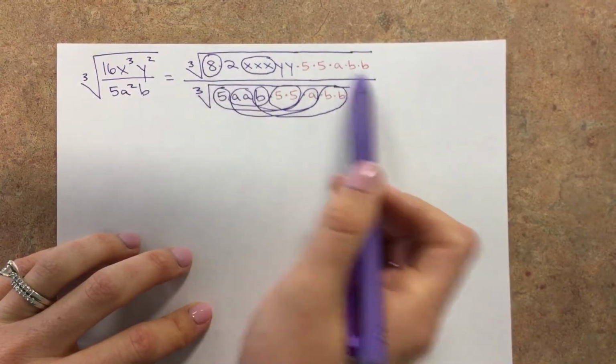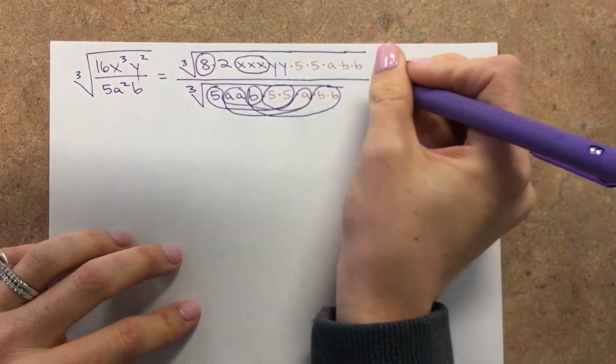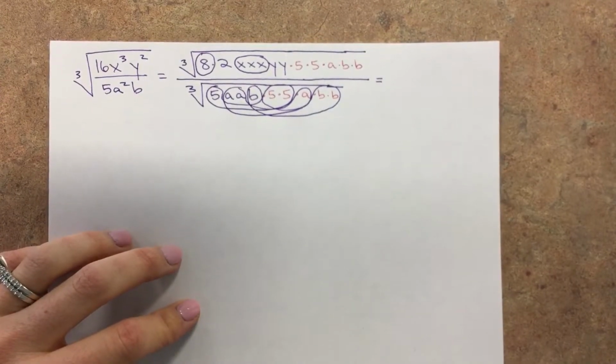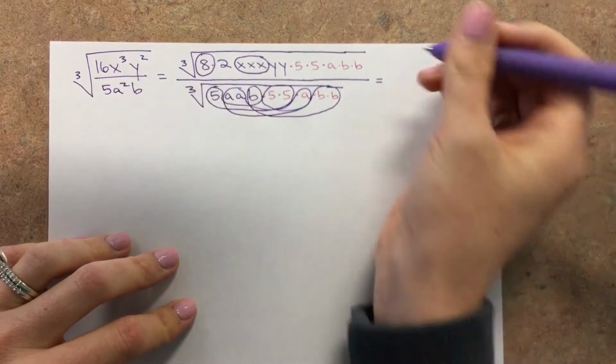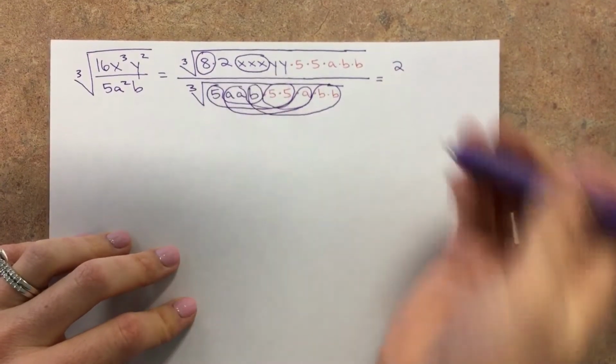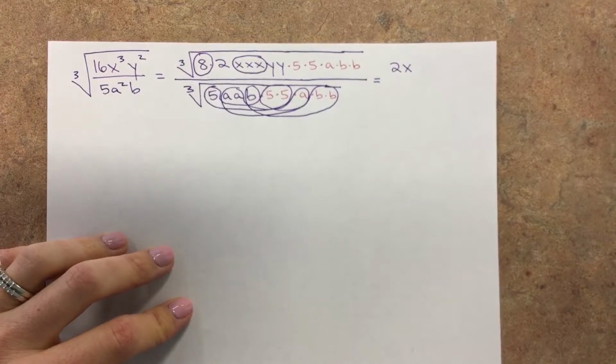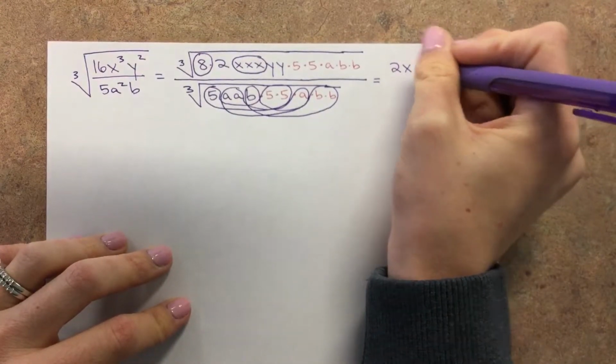In the numerator, nothing else comes in a set of 3. So here's what we're going to do. We're going to break out everything that is in a set of 3 and then leave behind anything that's not. So 8 is a perfect cube. The cube root of 8 is 2. These x's, since they come in a set of 3, I can bring an x out from my cube root, and then I just leave behind everything else because none of the other stuff comes in a set of 3.